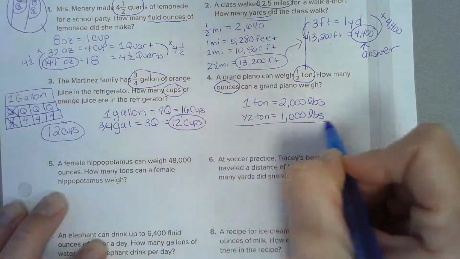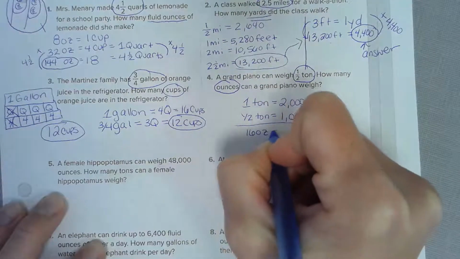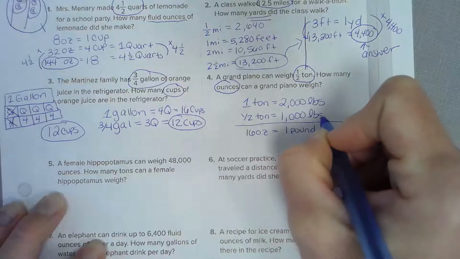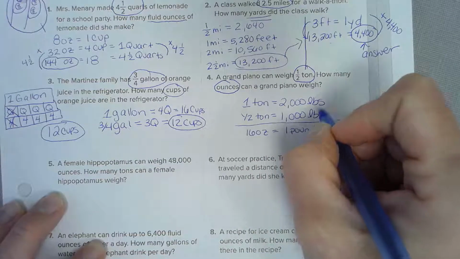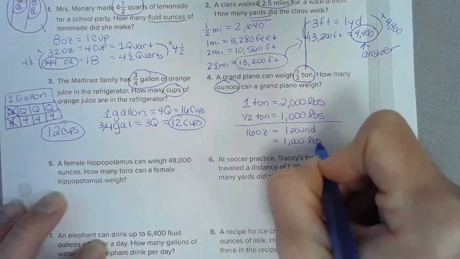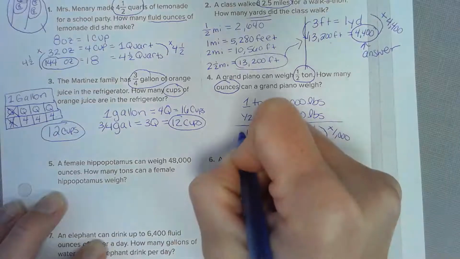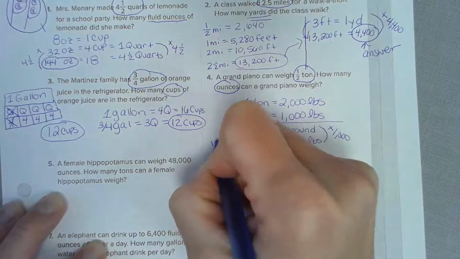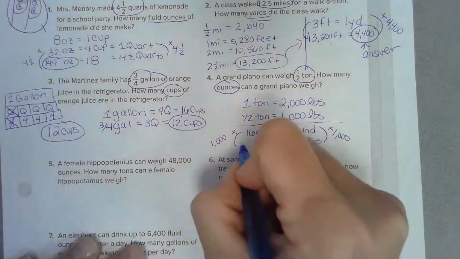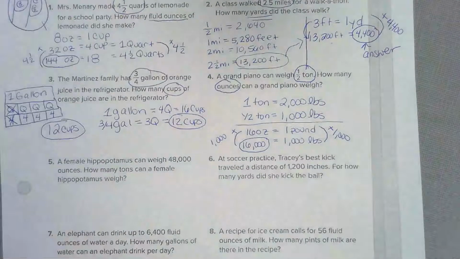Now that I know that, I need that 16 ounces equals 1 pound. We have 1,000 pounds. So this is 1,000 times bigger. So we times both sides by 1,000. 16, 1,000 times is 16,000. Make sure you're circling your answer.